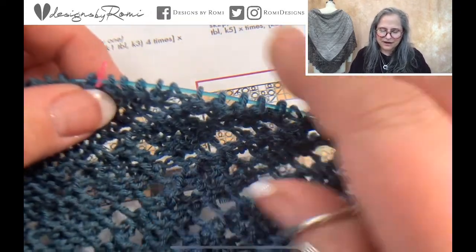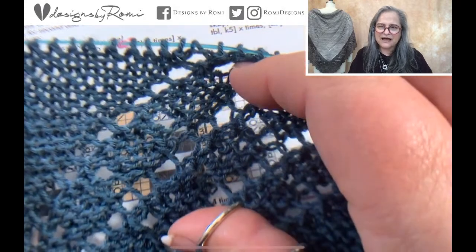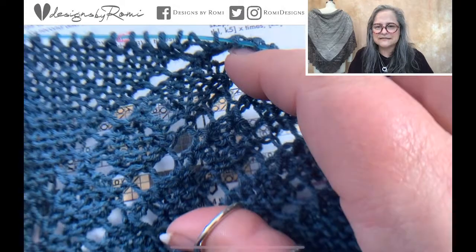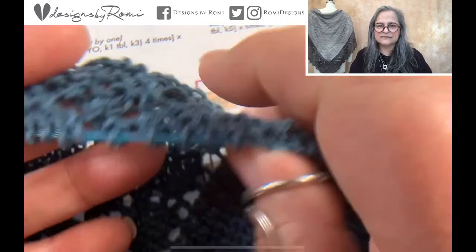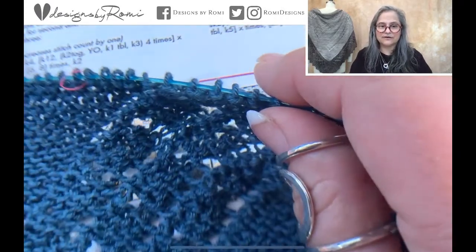So I like to do my lifeline. When I put my lifeline on, I'm going to do it after a resting row. So I call the back side a resting row because there was no patterning on it. I just knit all the way across.